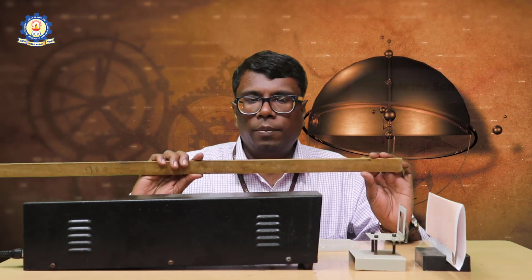The two glass plates are fixed here, and we have a stand to hold the glass plate, and we need a screen. To take the readings, we have a meter scale and another scale here. There are two readings we have to take. One is to measure the distance between the screen and the stand, that means the glass plate and the screen. We can keep it like this.